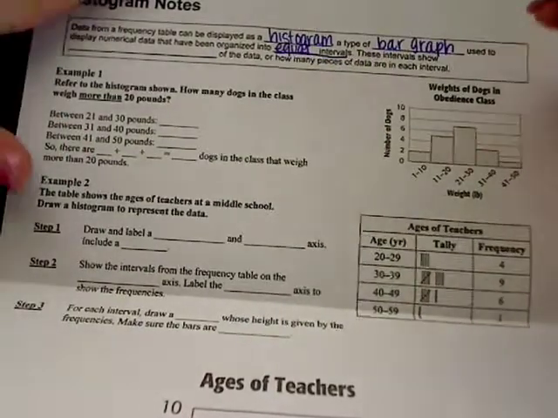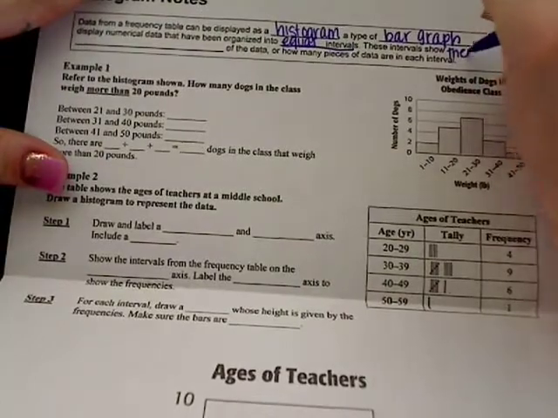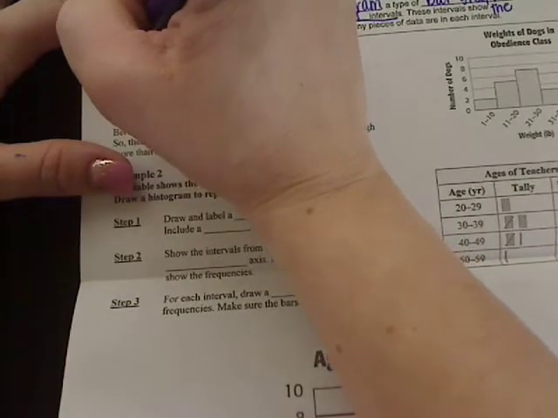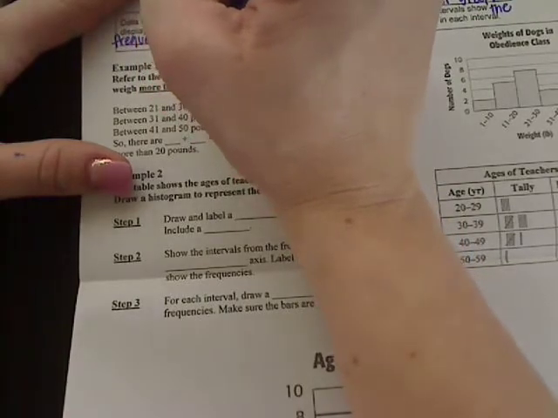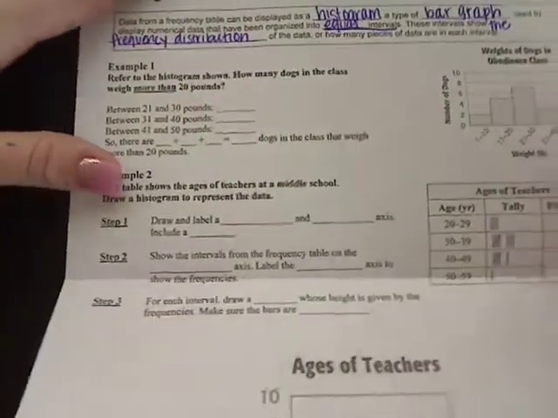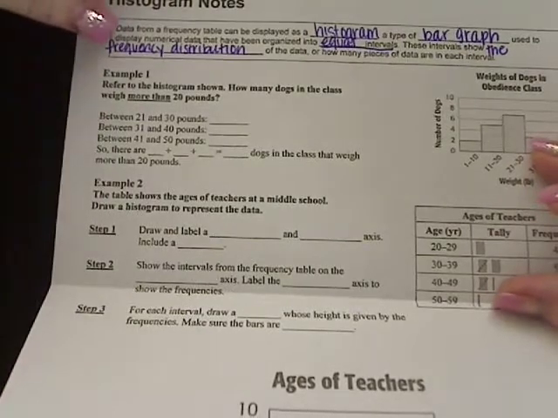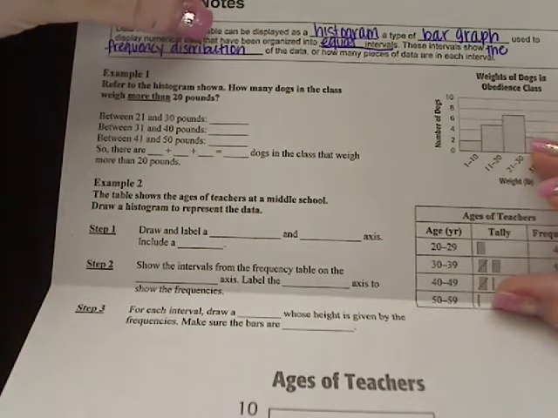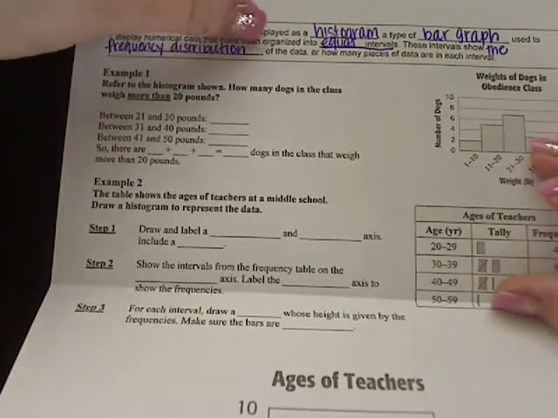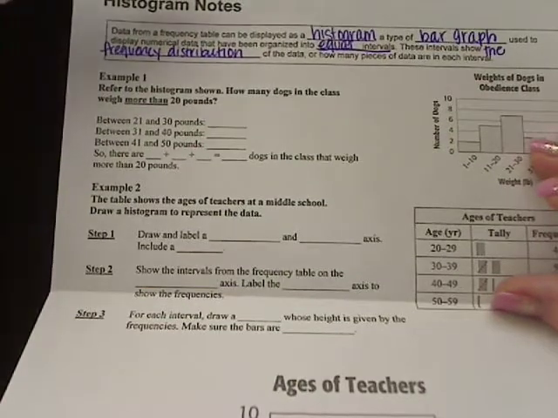These intervals show the frequency distribution. So it shows the frequency distribution of the data and how many pieces of the data are in each interval.